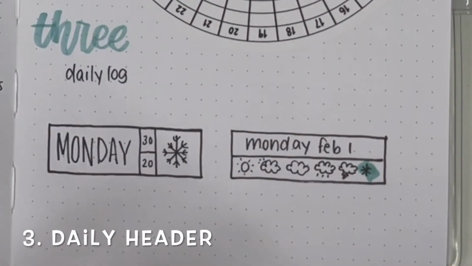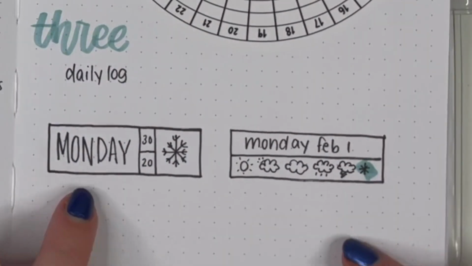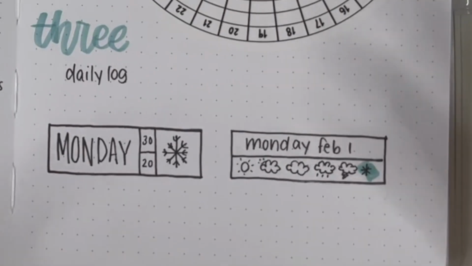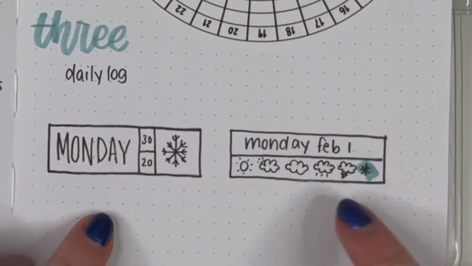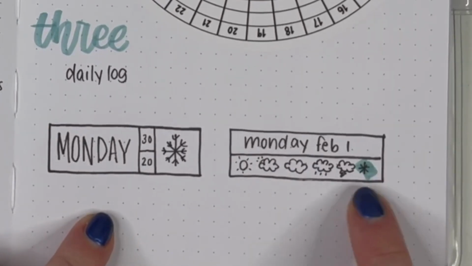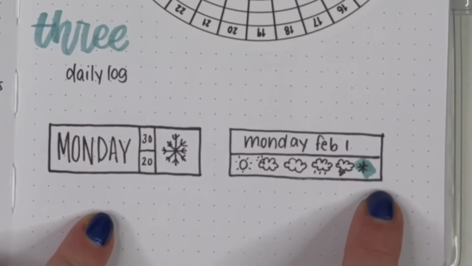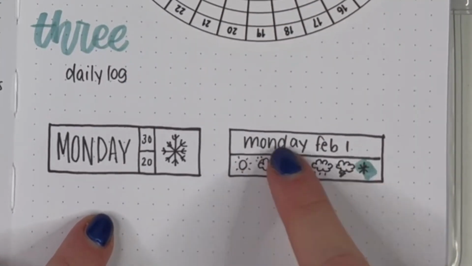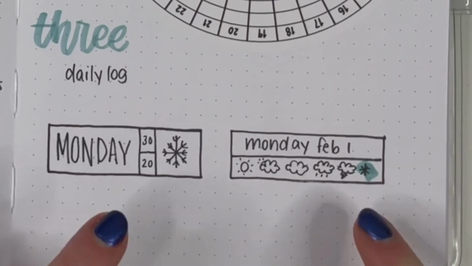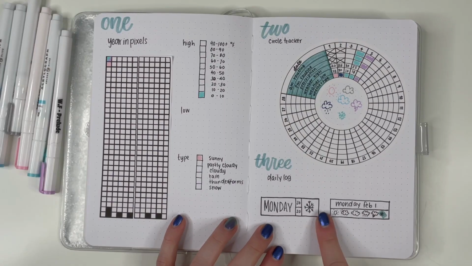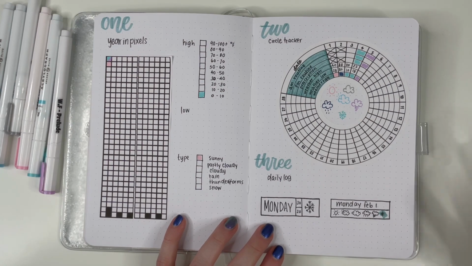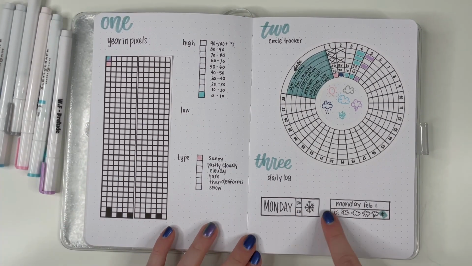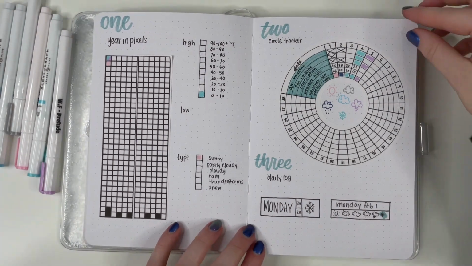Number 3 is a daily log. So having it incorporated in your daily header. There are a bunch of stamps and things like that on Etsy, online, that you can get that has this type of setup where it has your main weather icons and it's actually a stamp. And then you can just fill in the day and then fill in whatever the weather type is. Yeah, so having that and then marking off what the actual weather event is, or having your high, your low, and your weather all incorporated into your header.